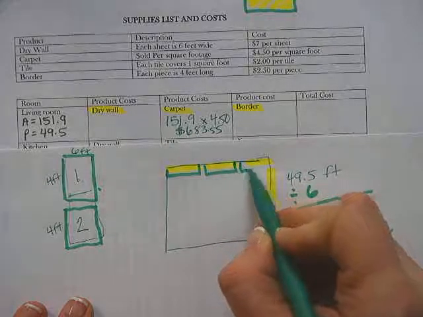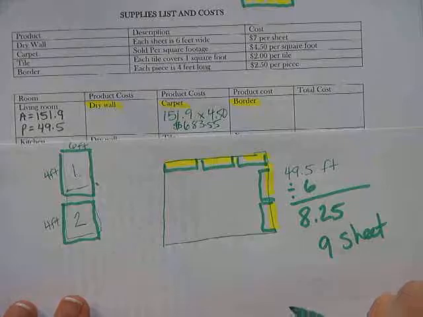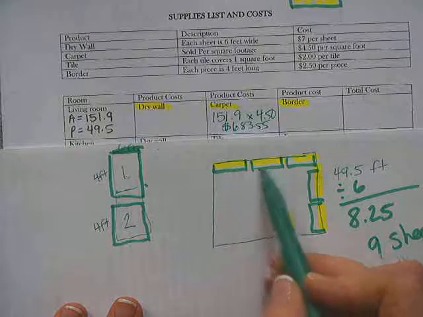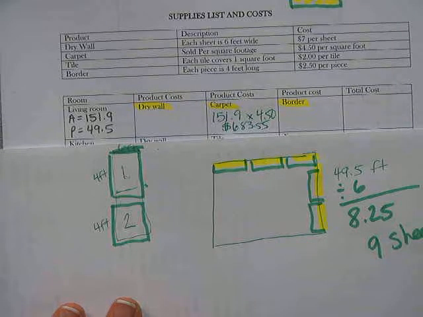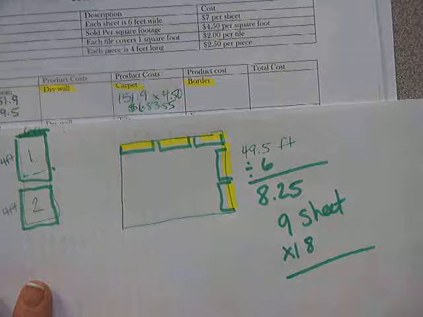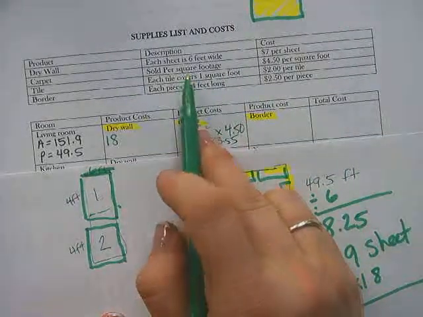Okay, so it's going to take 9 sheets. So 1, 2, 3, 4, 5, if you can imagine. But now keep in mind that it's going to take that many just to go around the bottom level, and we have to put a whole other layer to get the top half of the wall. So we are going to have to double this. So for the living room alone, we're going to need 18 sheets of drywall.